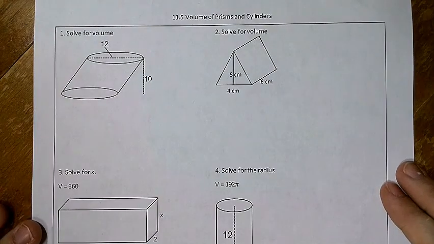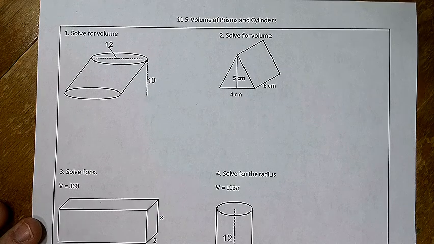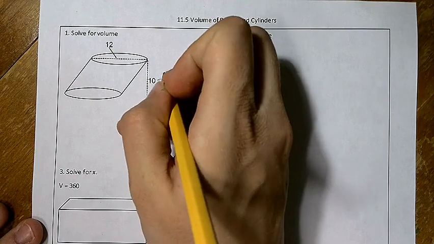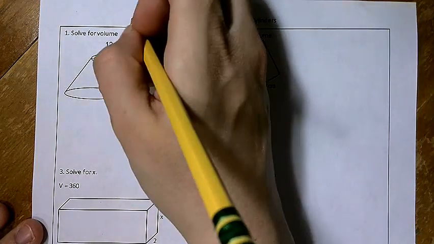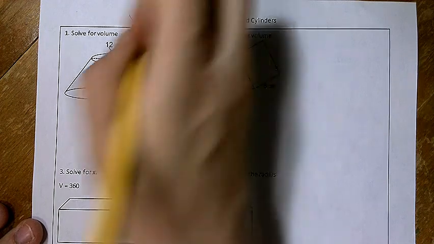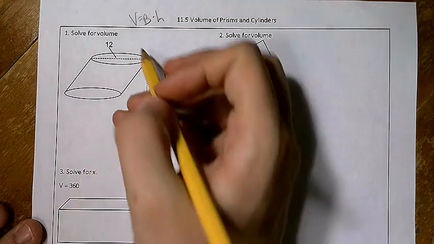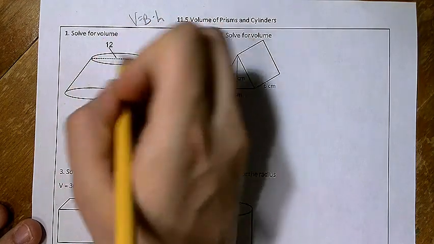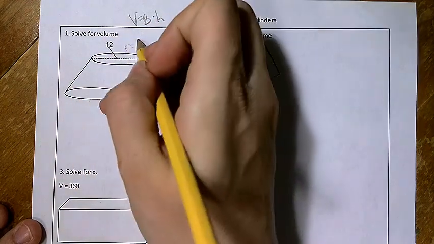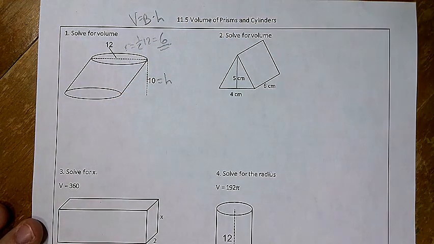For our first one here, we are looking at a cylinder. The cylinder has a height of 10. Remember, all of these will have the formula V equals B, area of the base, times the height, or V equals capital B times H. Because this is the diameter, we need the radius. So we need half of 12, so the radius will be 6.